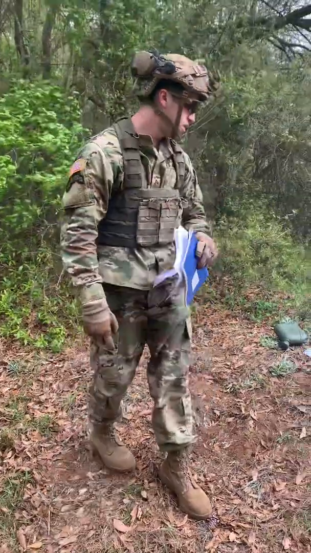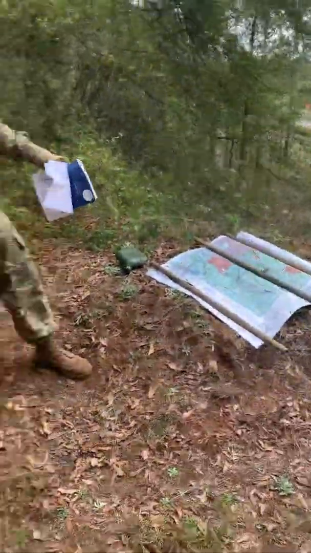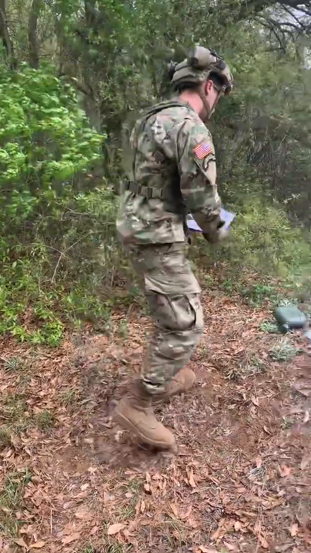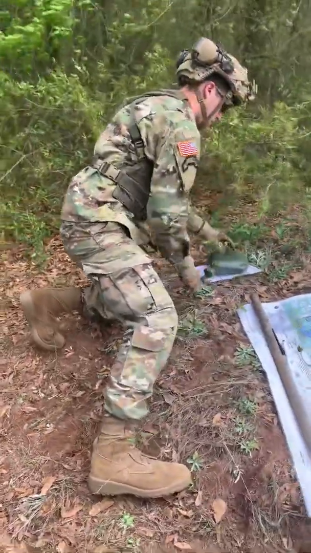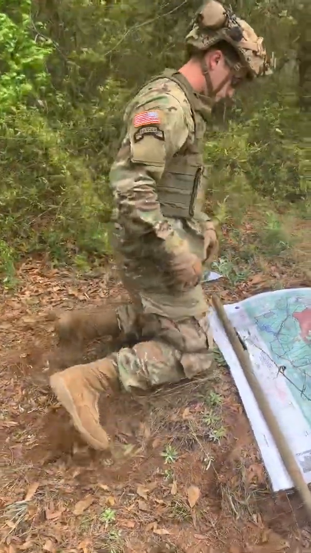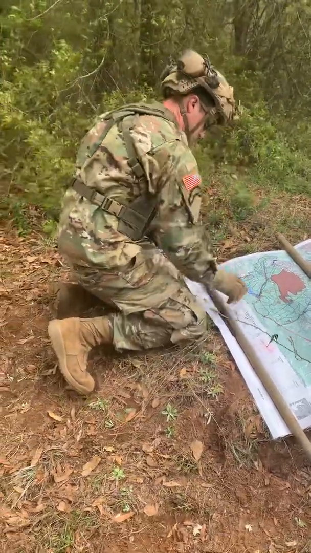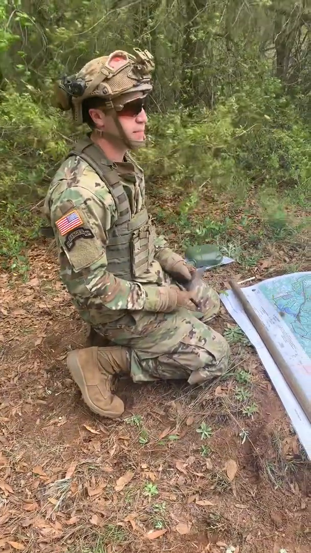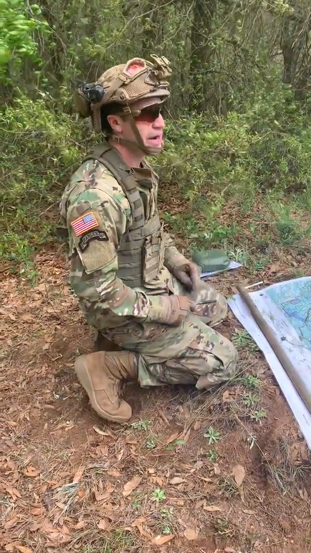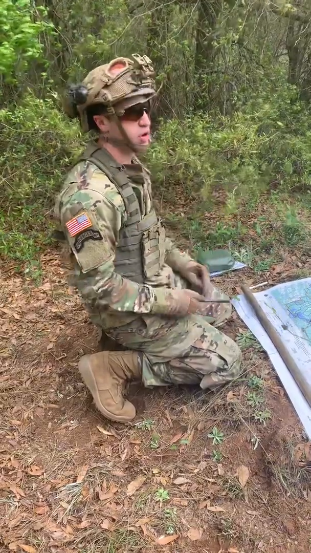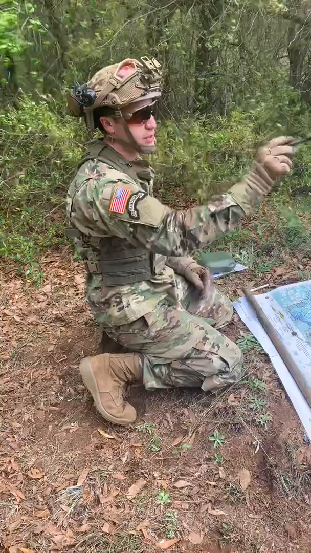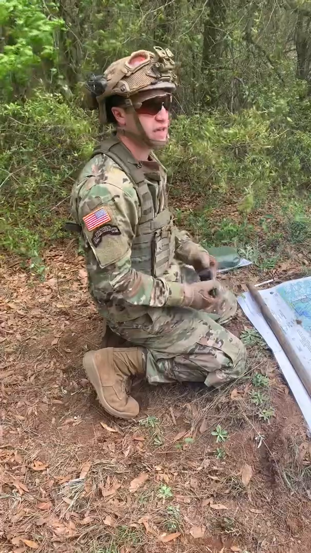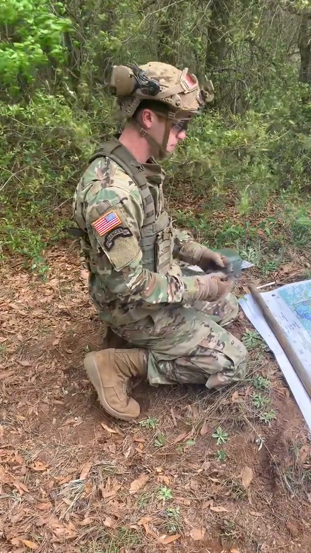Today for this class, you are going to need a topographical map, a map marker and eraser, and a protractor. The whole point of using intersection is to locate an unknown point on a map using two known locations. Our unknown location from this vantage point is out on the airfield. Its description: it is a red and white checkered building on the airfield. That is our unknown point that we are trying to identify today.